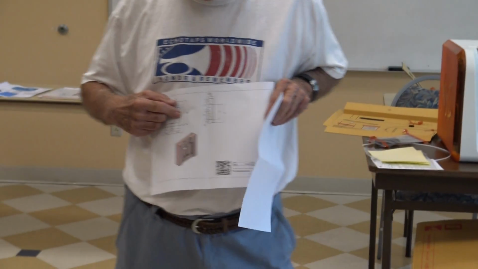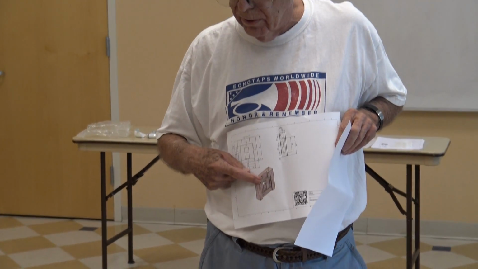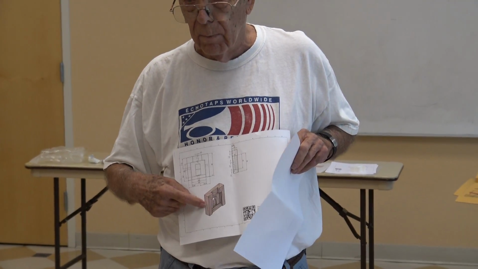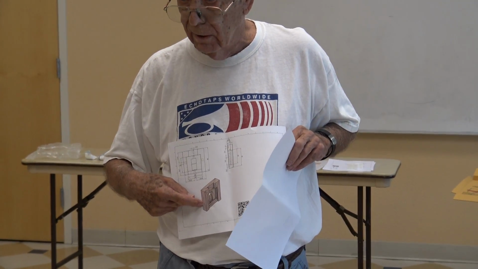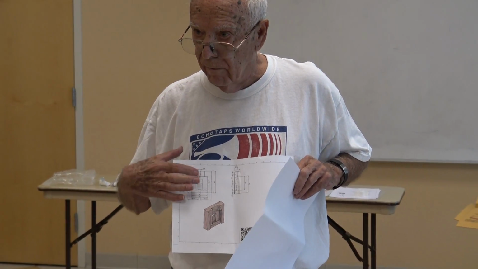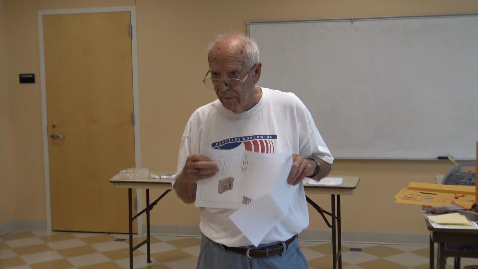This is two-dimensional. This is three-dimensional. In essence, it's not really. This is still two-dimensional, but it's a perspective view. So you can see three dimensions. This is what you really want to get. This here is just one layer.